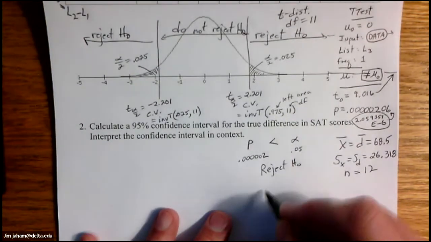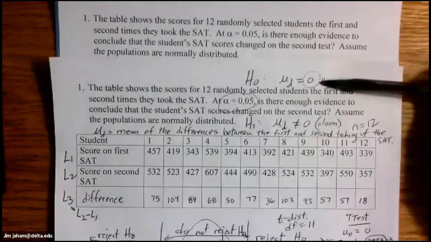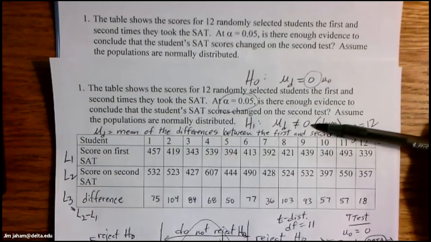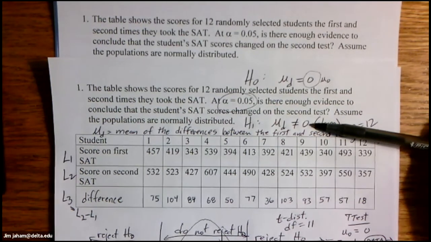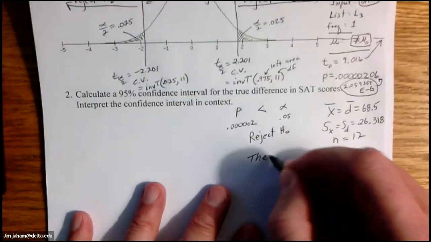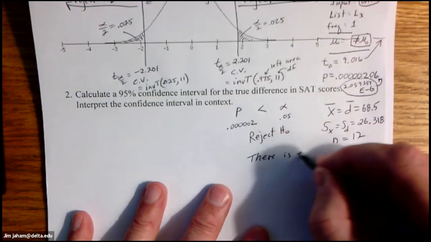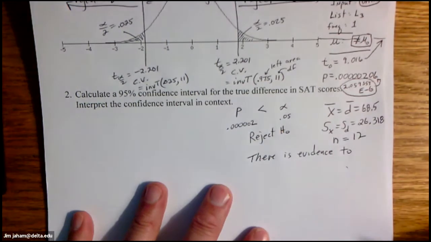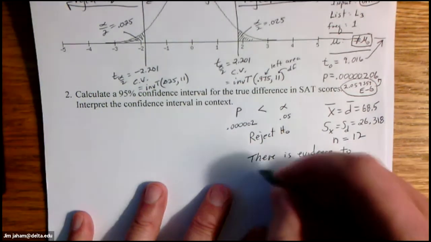And then step 5, right, we are going to reject the null hypothesis. So we are going to reject it in favor of the claim that says that there clearly is a difference between the first and second taking of the SAT test score. So we'll just write that up in layman's terms here. There is evidence to reject the null hypothesis, which means show support for the alternative hypothesis, which also means to show support for the claim.